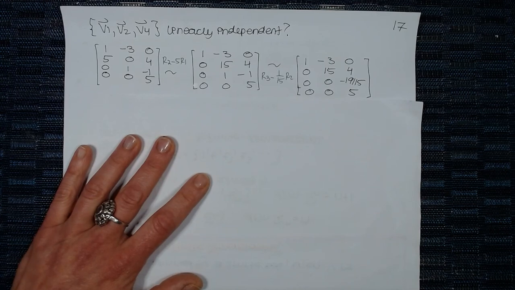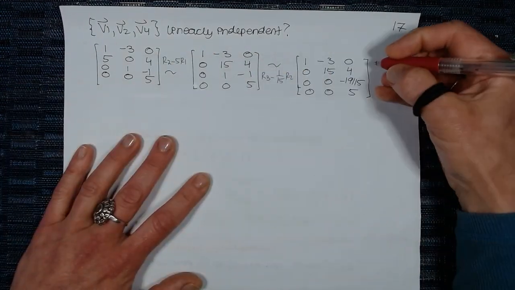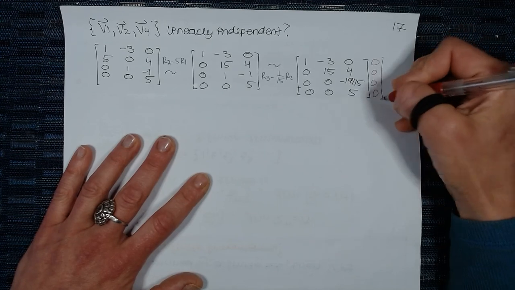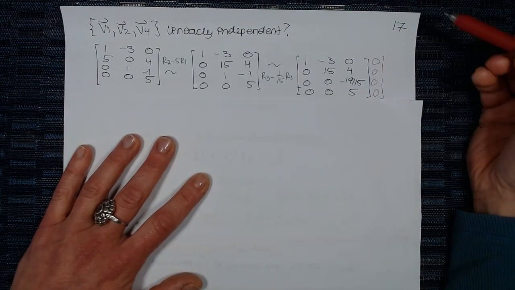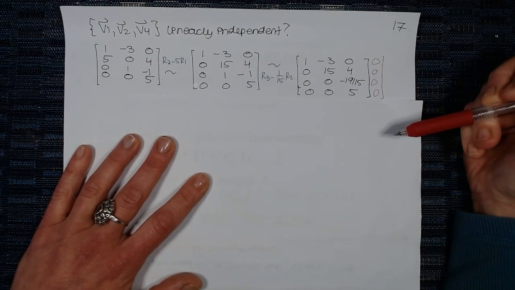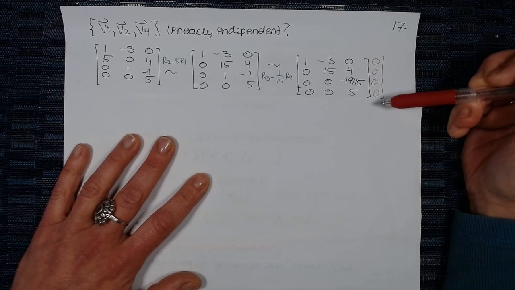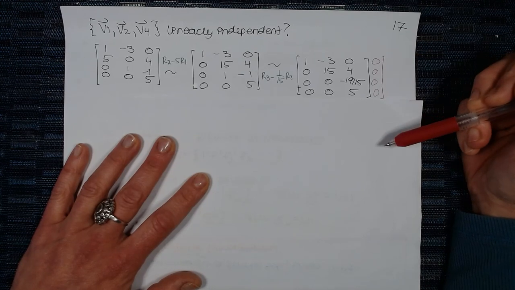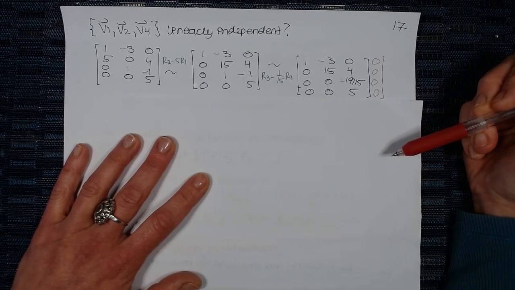So over here, if I was solving it as an augmented system with 0, 0, 0, 0, it's obvious that my columns are going to be linearly independent, right? Because setting this equal to 0, the only solution is going to be 0, 0, 0 for all of the constants. Right?